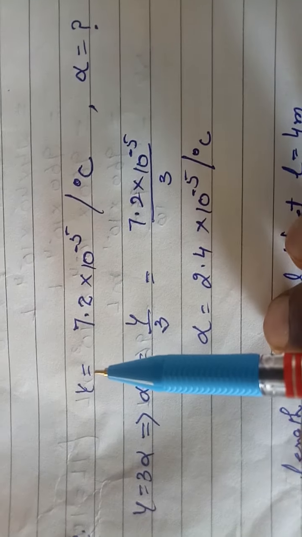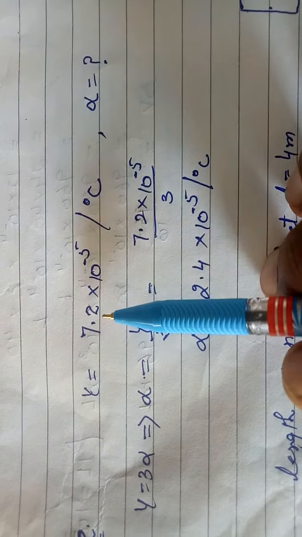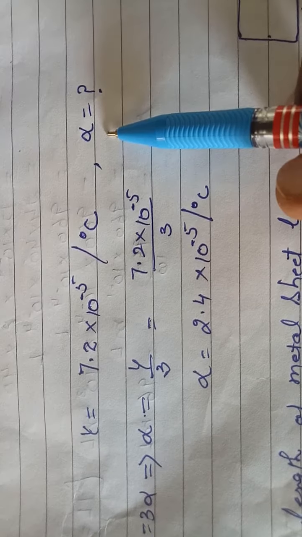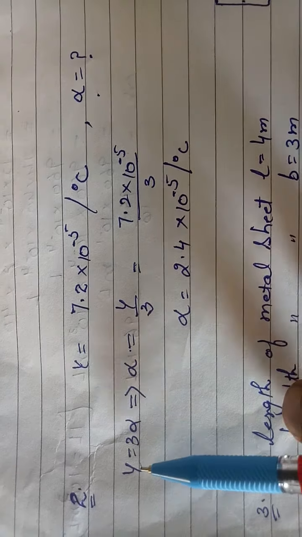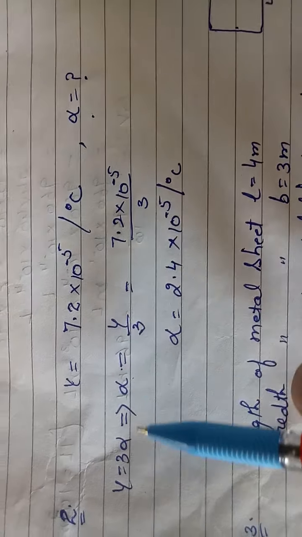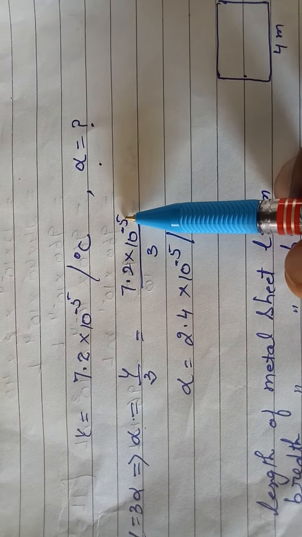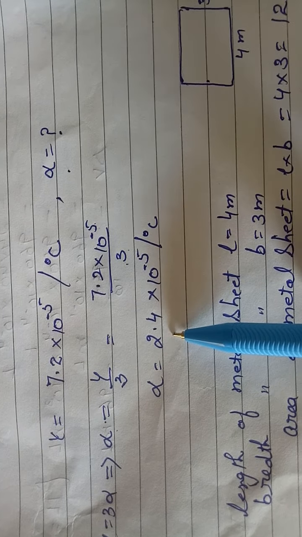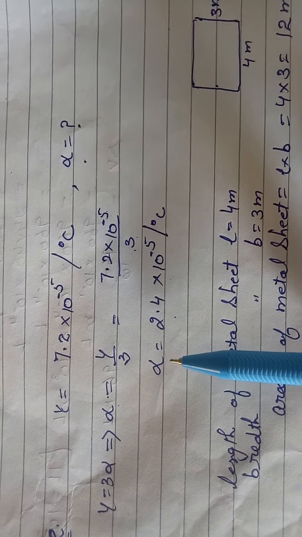Now look at that, the value of the coefficient of volume expansion, gamma, equal to 7.2 into 10 raised to power minus 5 per degree Celsius, and we have to find out the value of alpha, that is coefficient of linear expansion. As we know the relation between them, that is gamma equal to 3 times alpha. So cross multiply here, look at that. So alpha equal to gamma by 3. The value of gamma, that is 7.2 into 10 raised to power minus 5 divided by 3, dividing both of the terms, then we will get 2.4 multiplied 10 raised to power minus 5 per degree Celsius. So this is the value of alpha.